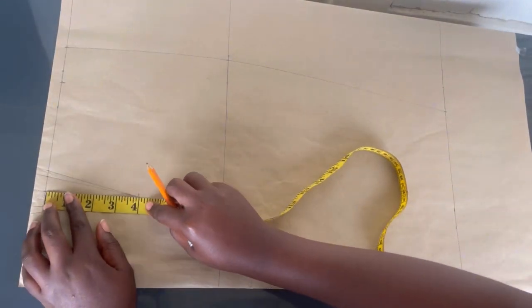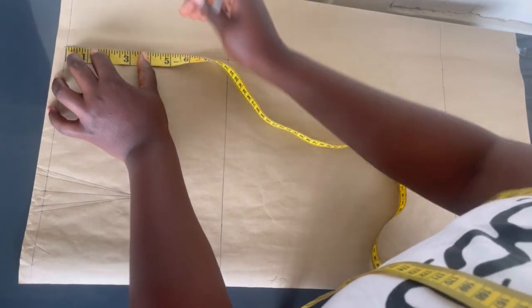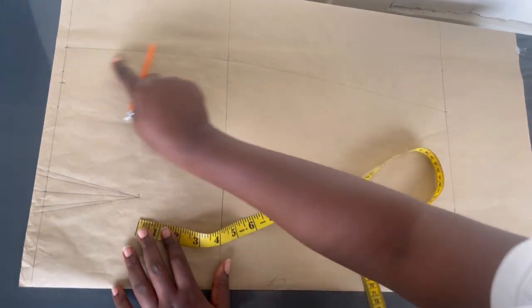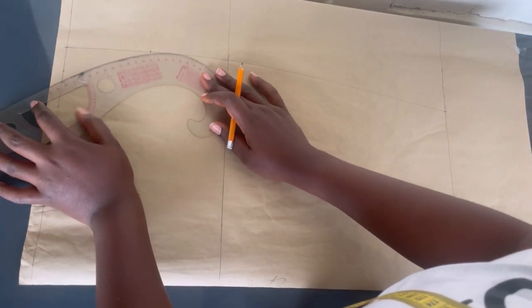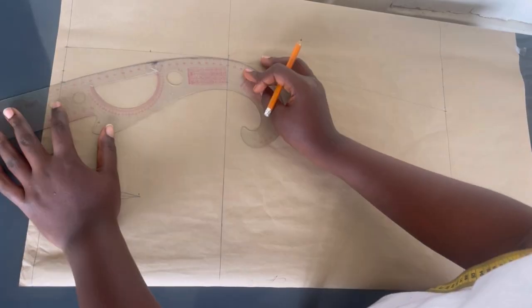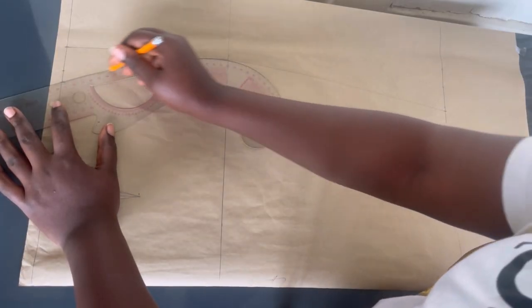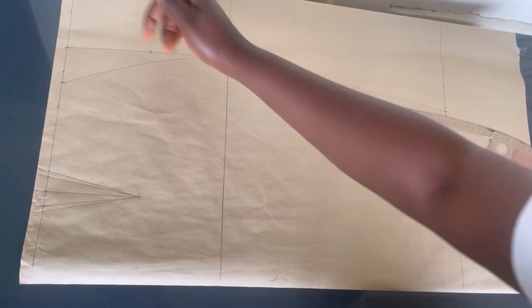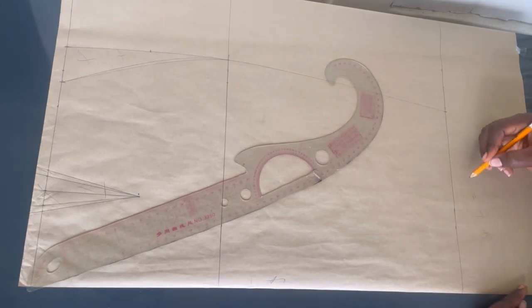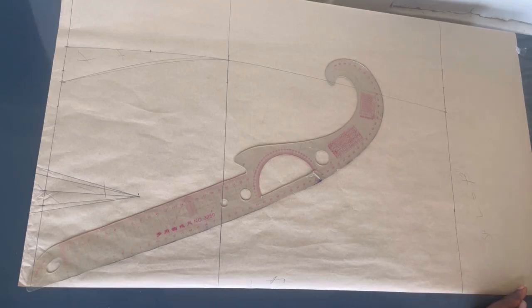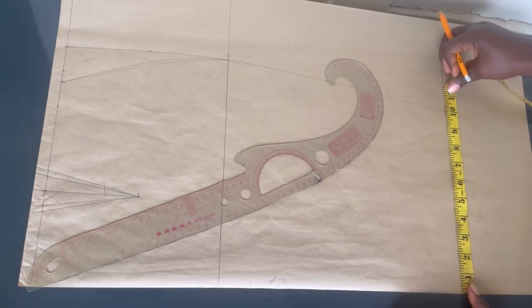But now to know where the curve is going to end, I'm going to measure the same dart length, and I'll mark that on the side seam, and I'll go ahead and bring in my curve ruler. When I was trying to connect from the waist to hip, meeting at the 4 inches dart length was going to give a very weird shape. So I just went ahead and took it down to about 7 inches. You can see how it has blended nicely.